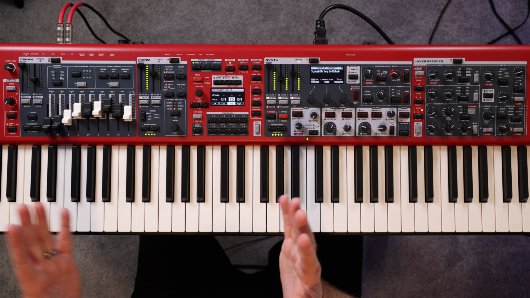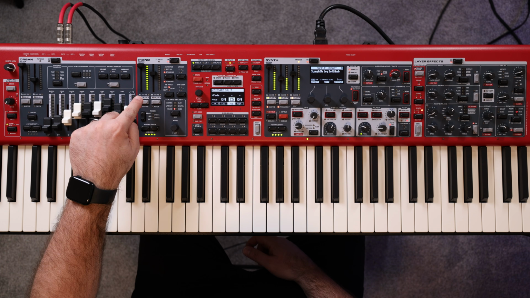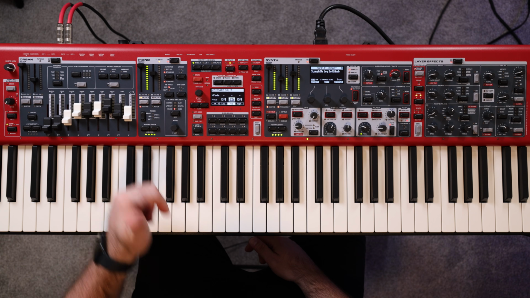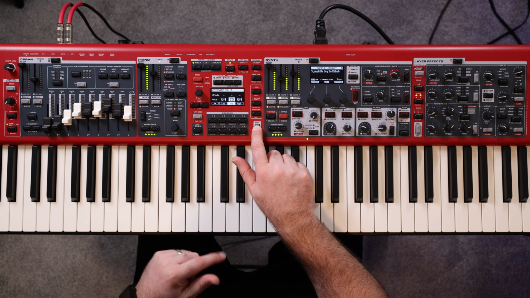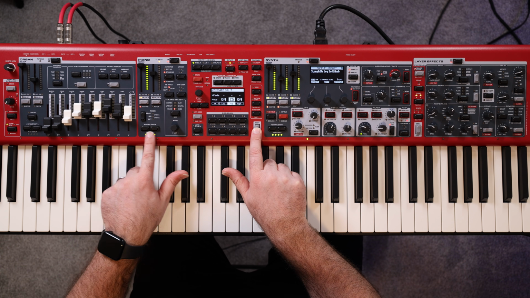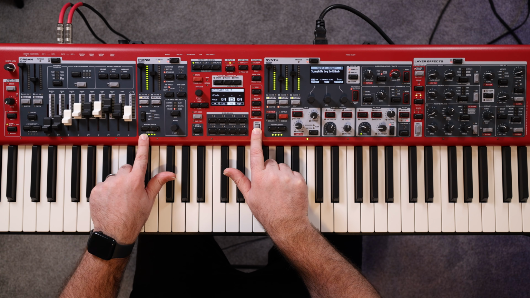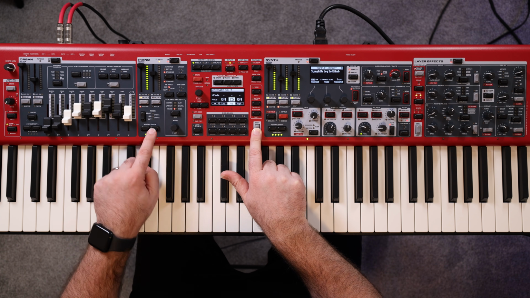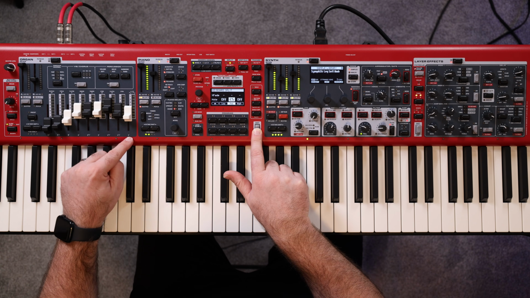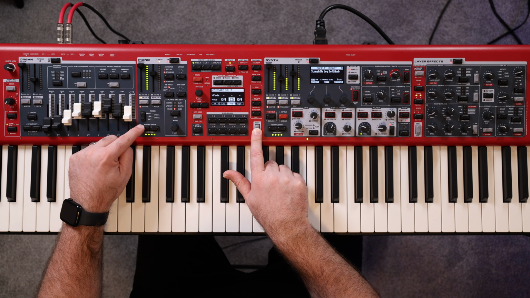To change the zone that a layer's in, activate the layer. So tap on, let's say, piano, and then hold shift and tap the forward and back buttons here for the KB zone, holding shift. And that's going to change between the possible zones.